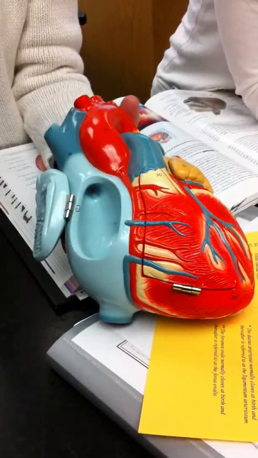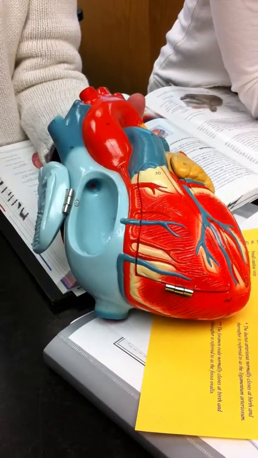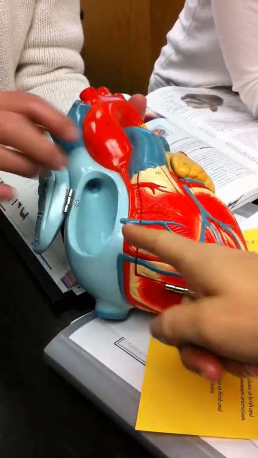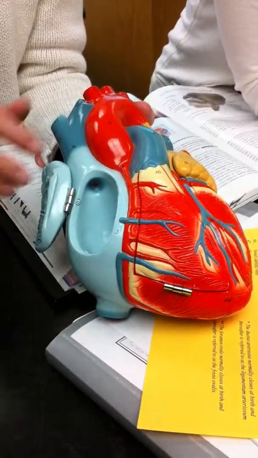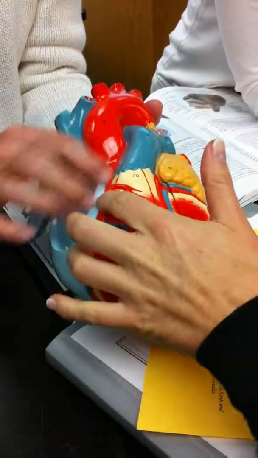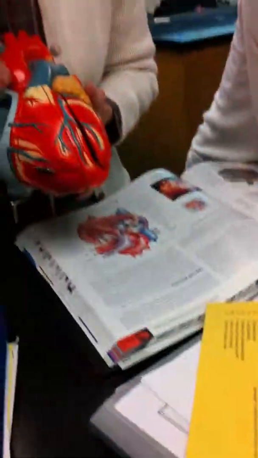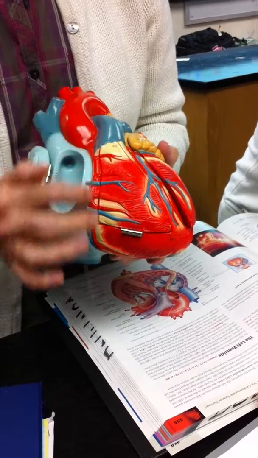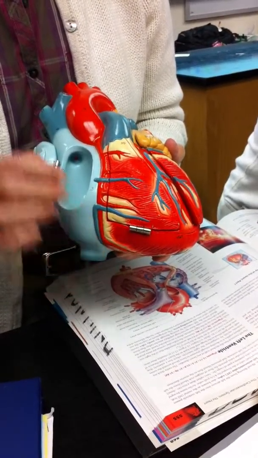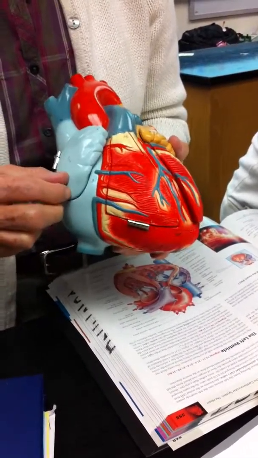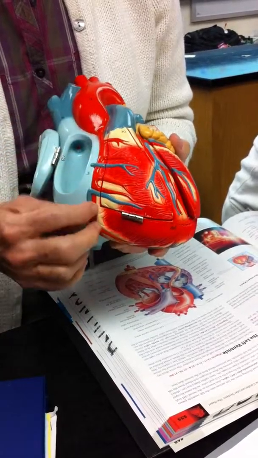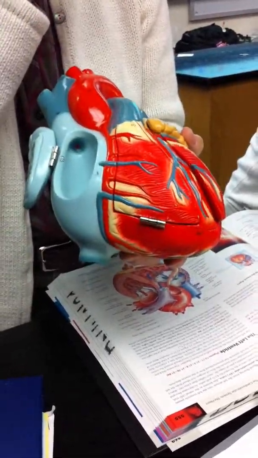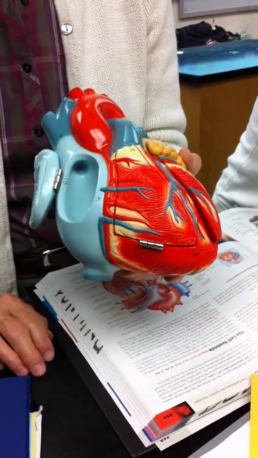So where is the right coronary artery? Yes, right coronary artery. What is it feeding? This is called the coronary sulcus. It's between the atria and the ventricles, and it follows that, and then it branches off and serves most of the right ventricle, but some of the left, and other parts of the heart.